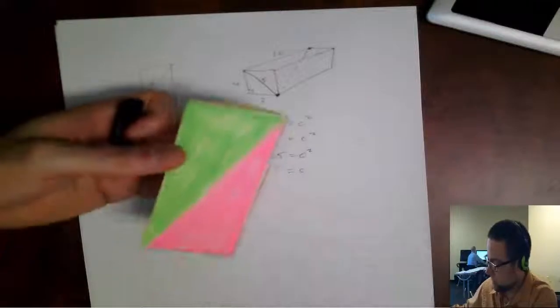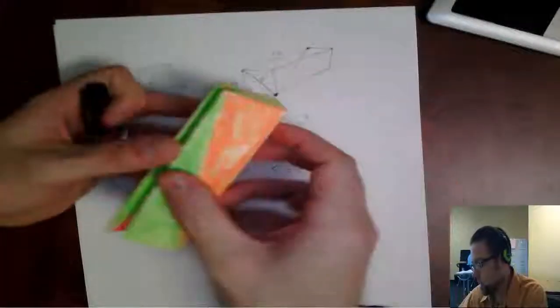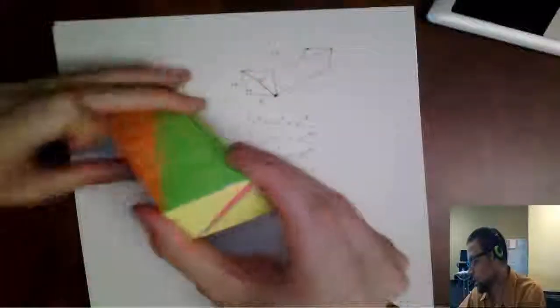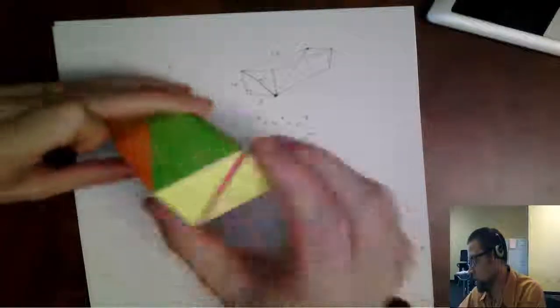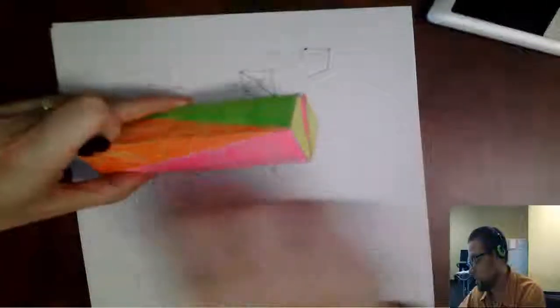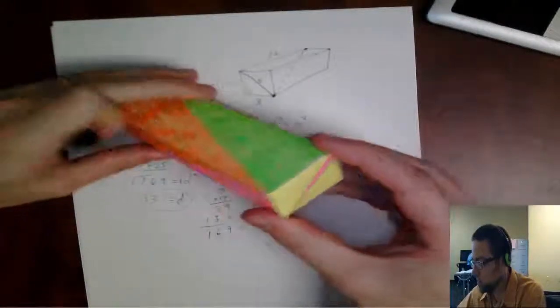Now you're going to go ahead and make your own box, and you're going to cut it a different way. So instead of cutting it along this face, you're going to cut it along this face, and see what you come up with.